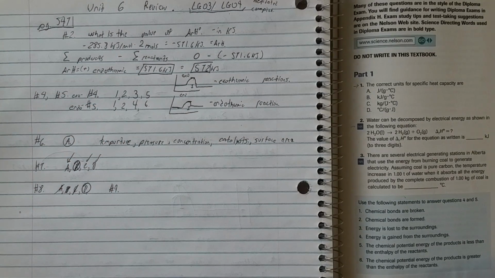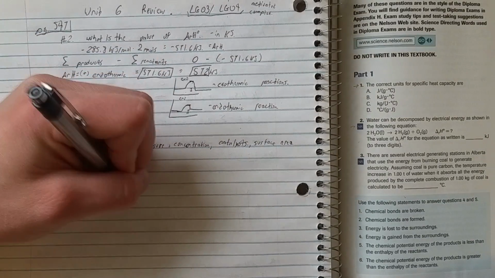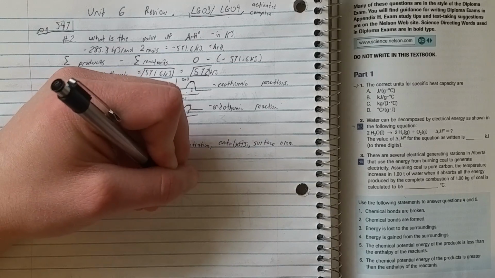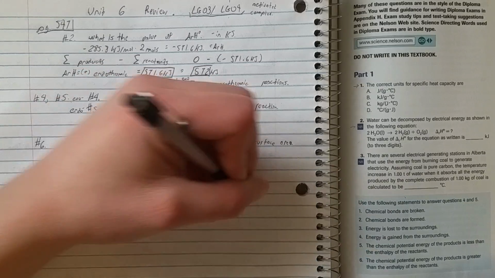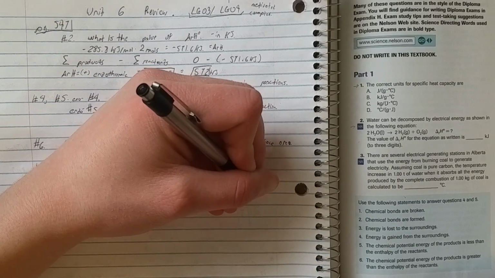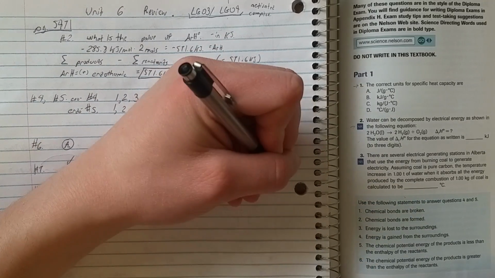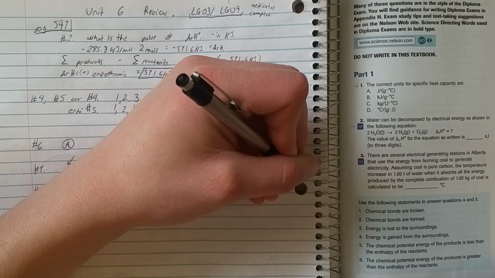Looking at number 9. Now, looking at number 9, a chemistry student determines that the molar enthalpy of combustion of methanol is negative 721 kilojoules per mole.